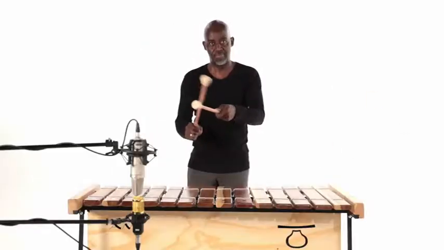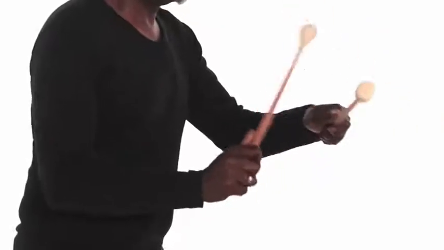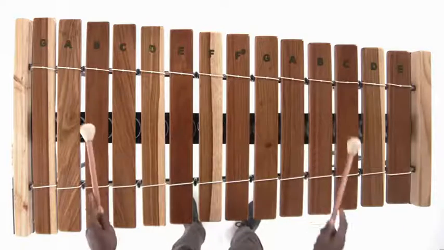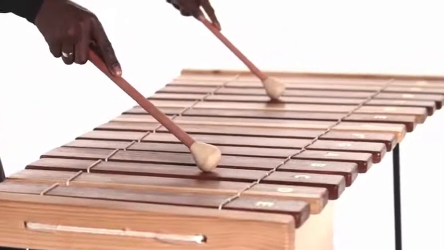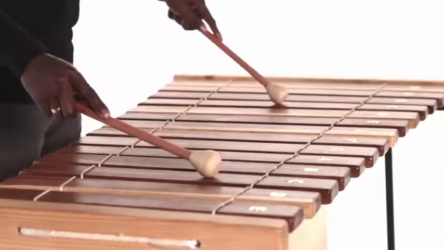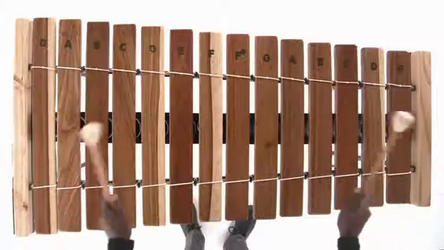Today we're going to learn the tenor part for the piece eKWANONGOMA. The rhythm goes like this. You start from C on your left, followed by the other C on your right. And this is how you play that part. You start on the C on your right, followed by the C on your left.